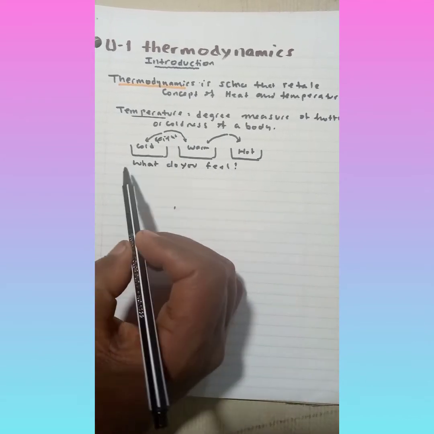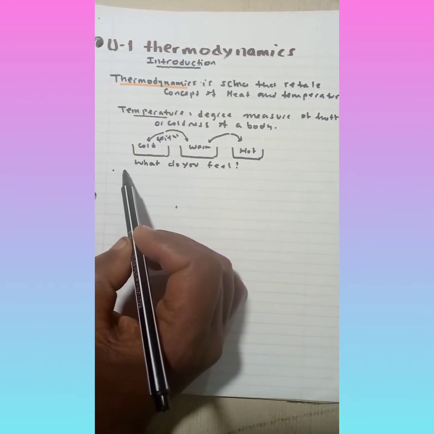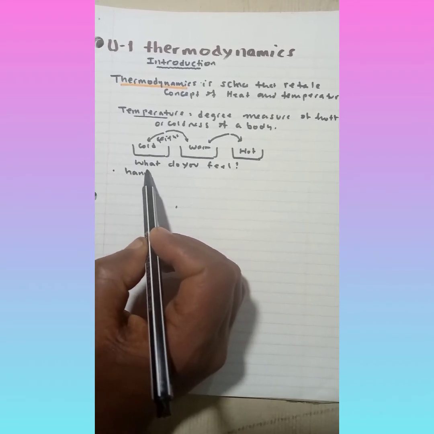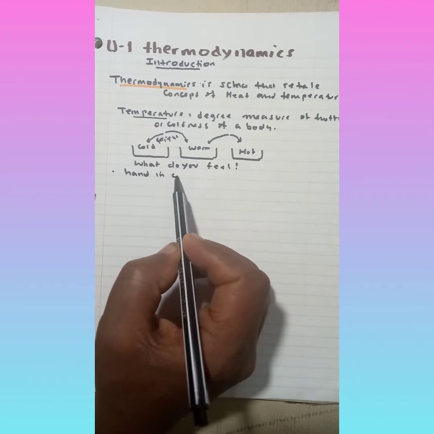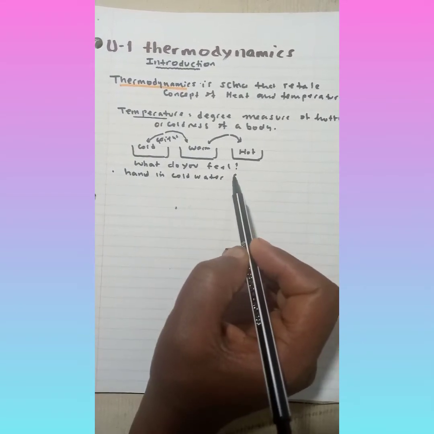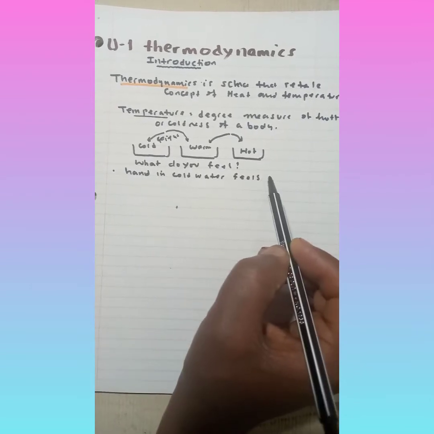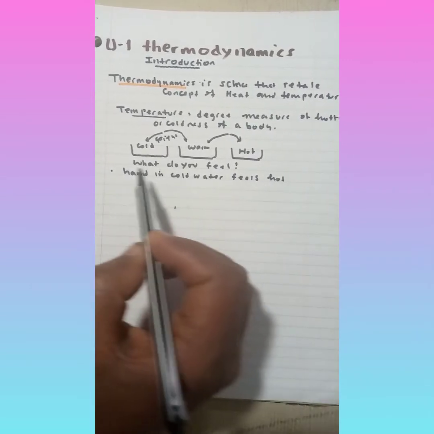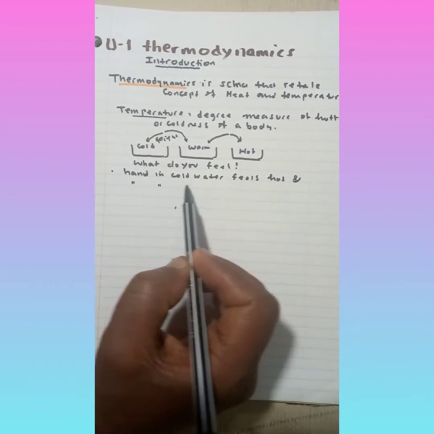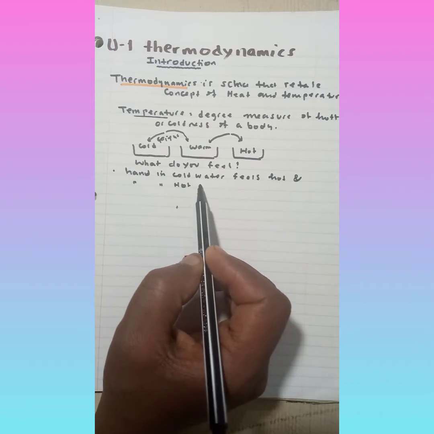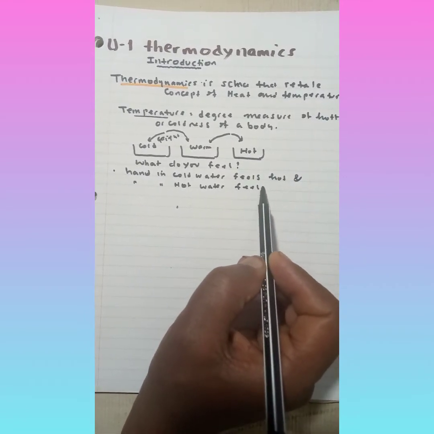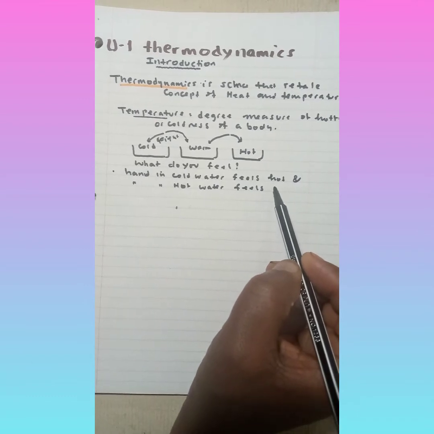From this observation, we observe that the hand from the cold water feels hot, and the hand from the hot water feels cold.